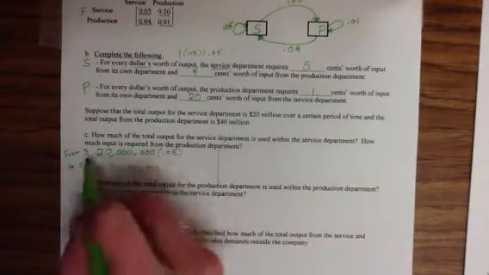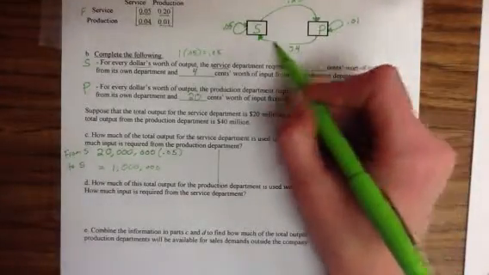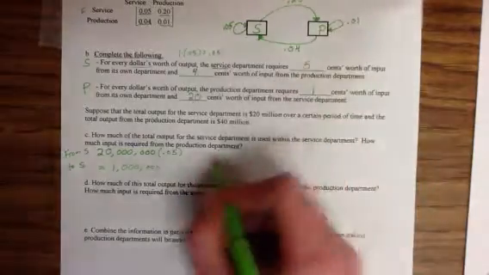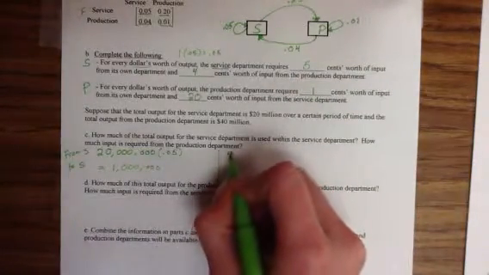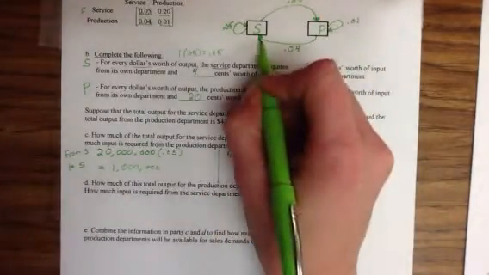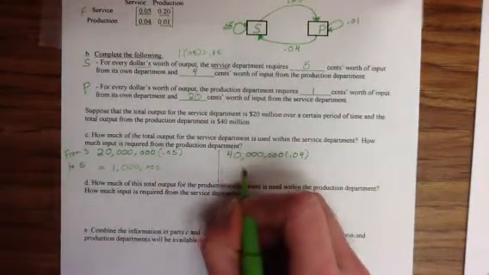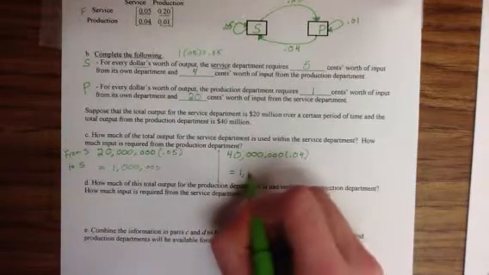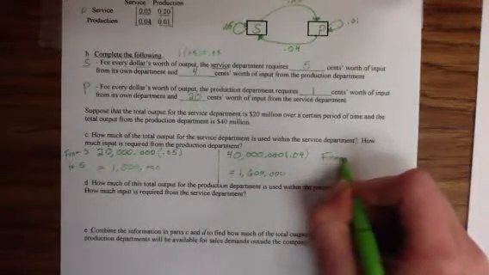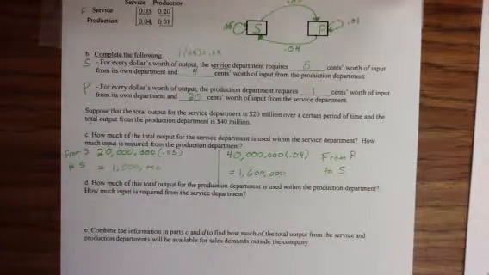So the second part says how much input is required from the production department. Okay, so that means we're going from production to services. But then we're talking about how much the production produces, which is not 20,000, it's 20 million, it's 40 million. And we know the service department requires 4%, so we're going to multiply that by 0.04, which tells us that we are consuming here $1,600,000 worth of goods from that department. So this was from the production department to the services department.